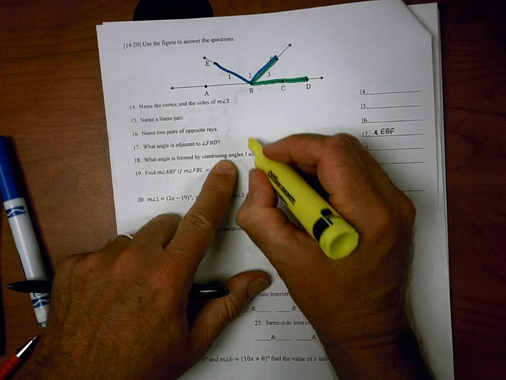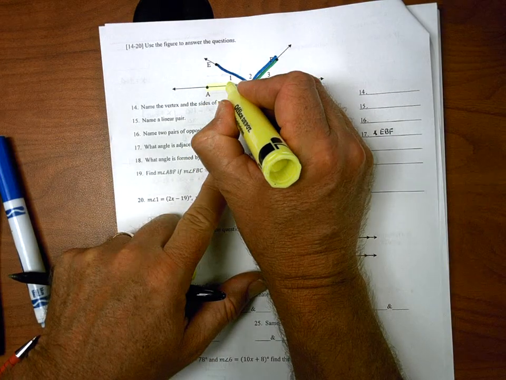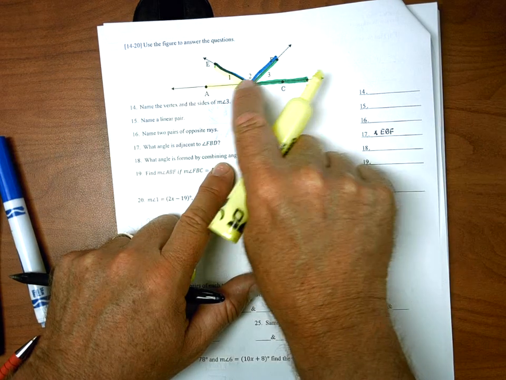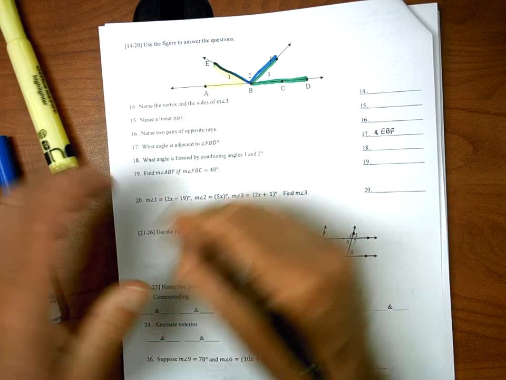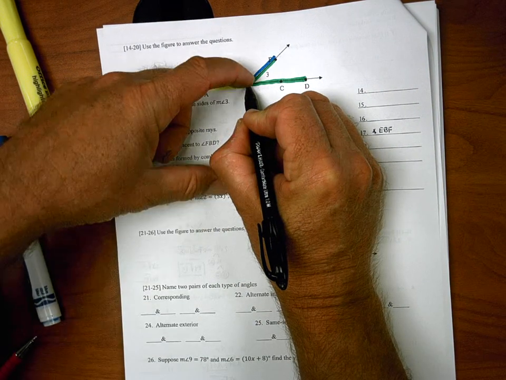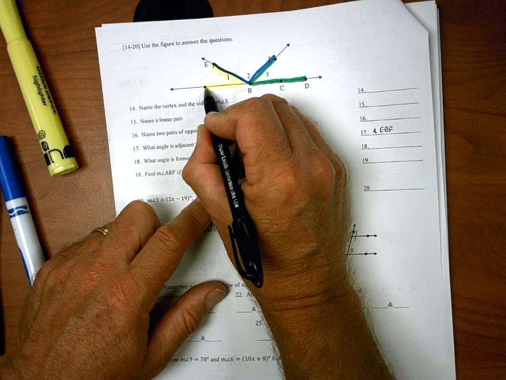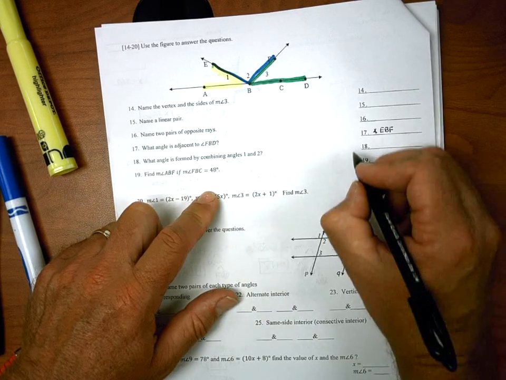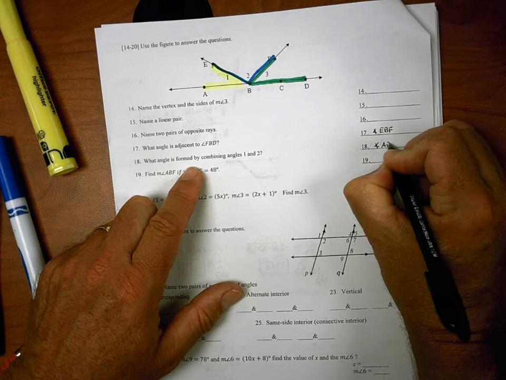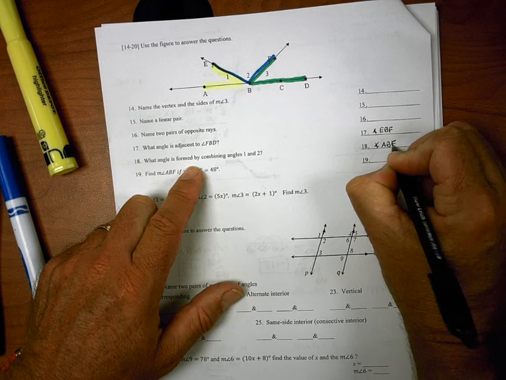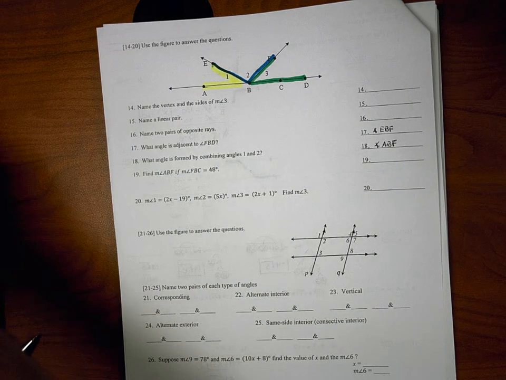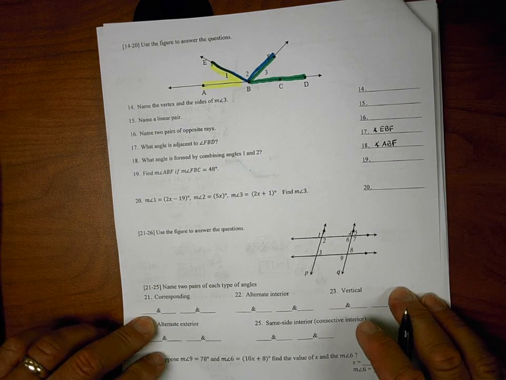So, angle 1 is this highlighted part right here. But I'm going to combine angle 1 and angle 2. So you can see if I started here at A, that gives me to the vertex, but I'm going to go to angle 2's vertex to combine. So that would be angle ABF. So number 18 would be angle ABF. Okay, and once again, if you wanted to reverse the order and called it angle FBA, that would be perfectly acceptable as well.